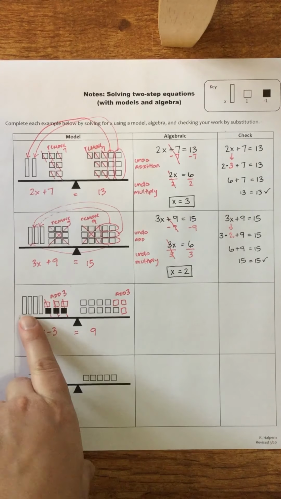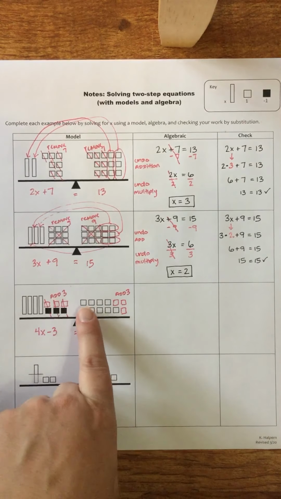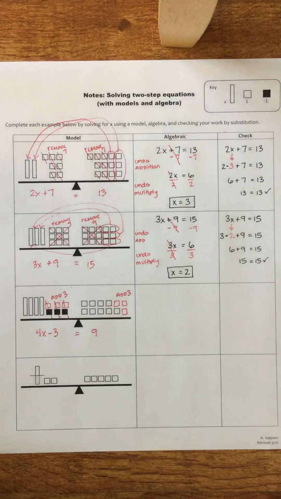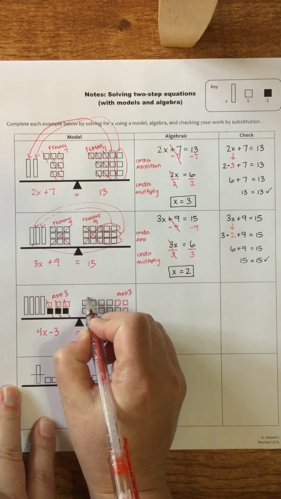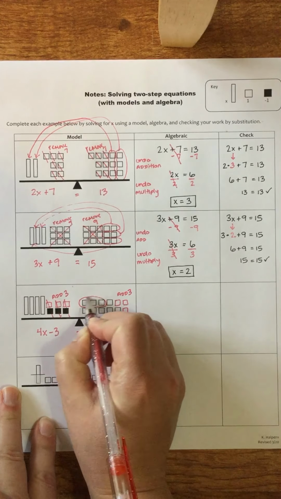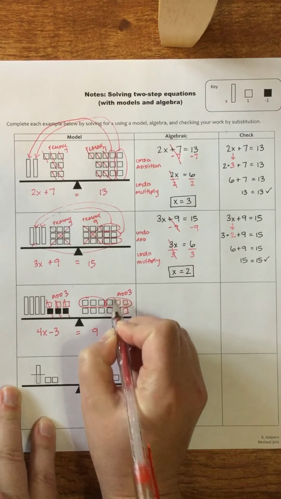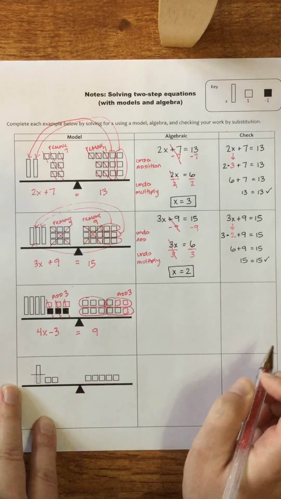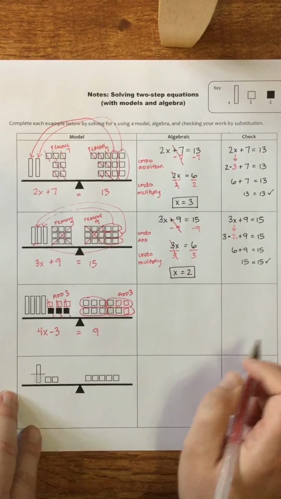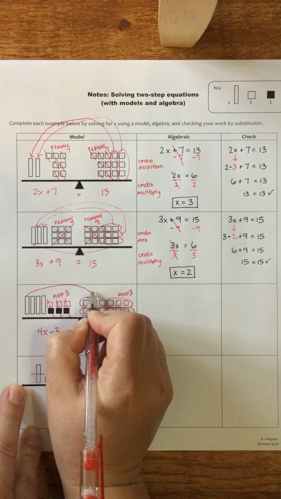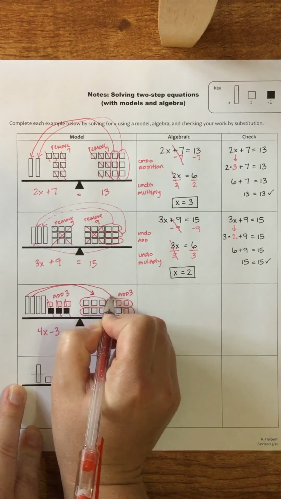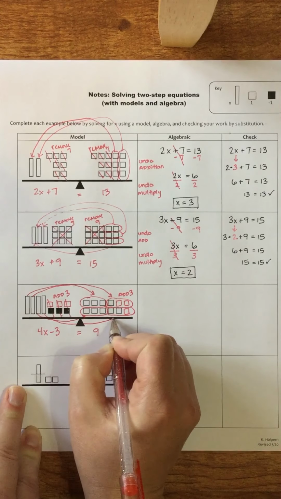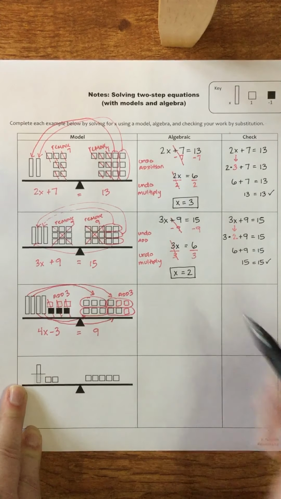So now I see that 4 variables is equal to 12, but I want to know how much each variable is. So I'm going to split these into 4 equal groups, and I would find 3 in each one. 3 for this variable, 3 for this variable, 3, hoping that the value of x is equal to 3. We'll verify that using algebra.